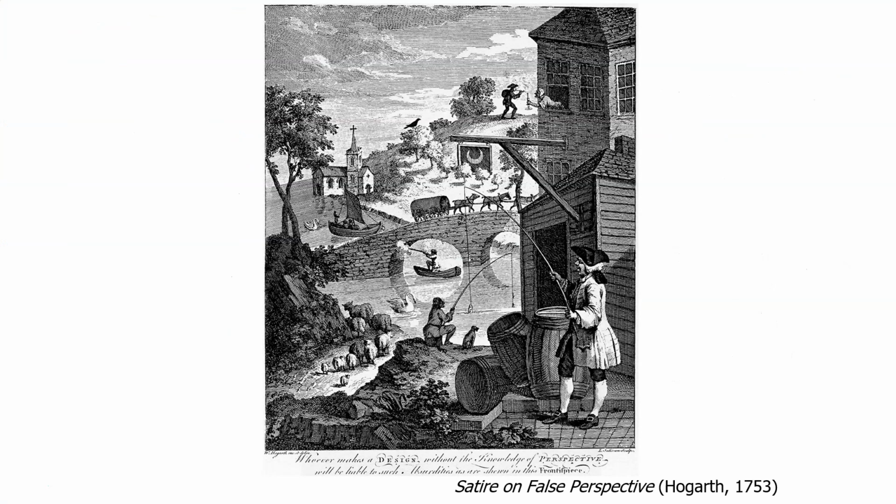The last word on perspective I will present is this satire on false perspective from 1753, and if you look closely at it, there are many, many violations of perspective, depth, and distance. So, for example, this person is on the top of a faraway hill, and yet their pipe, I guess, is being lit by this person leaning out of the window of this tower that's in the foreground, and there are lots and lots of examples of that scattered throughout. So if you want to have some fun, check this one out.